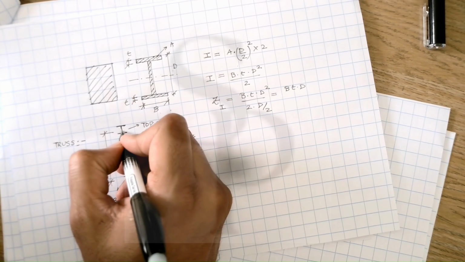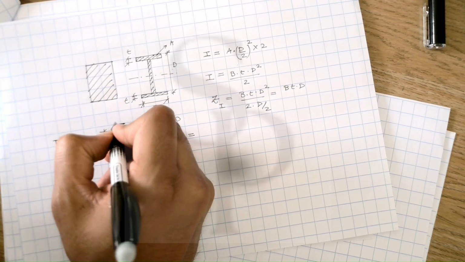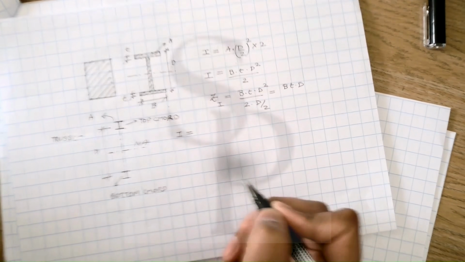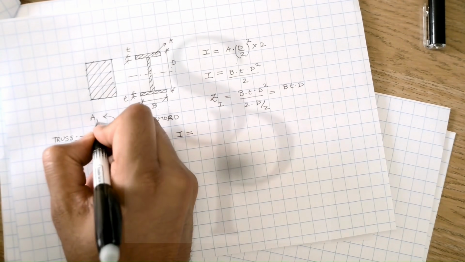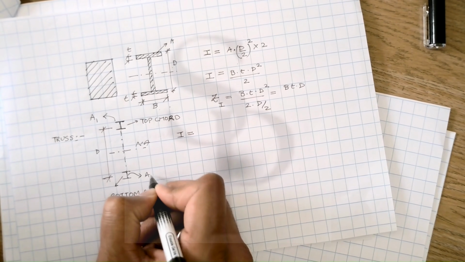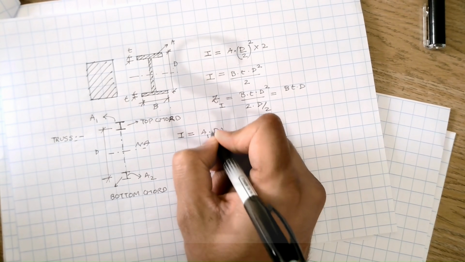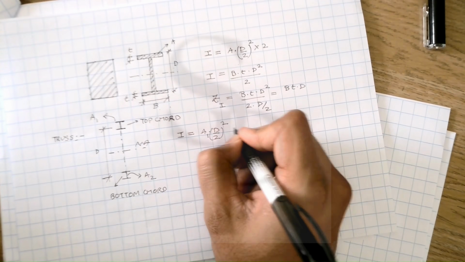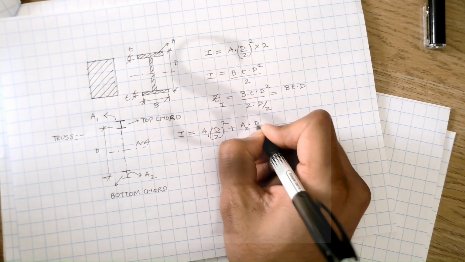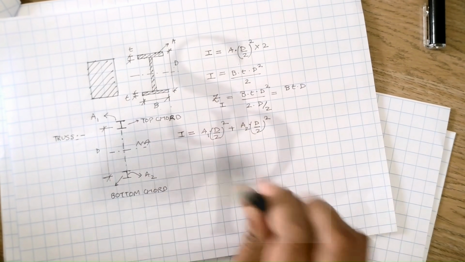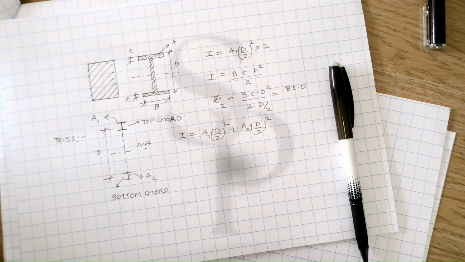Now I will see the section properties table. I will see the area of this, A1. I will see the area of this, A2. I will take A1 (d by 2) squared plus A2 (d by 2) squared. Sorted. That's it.